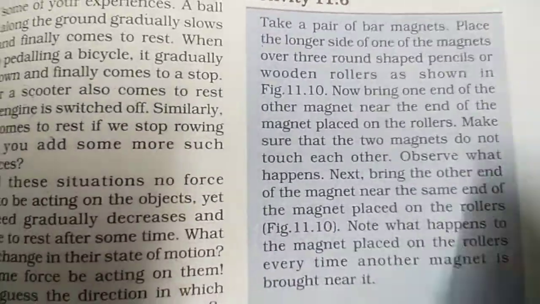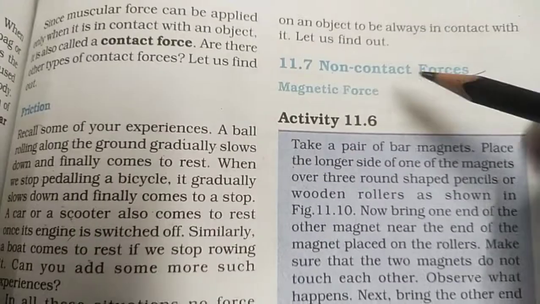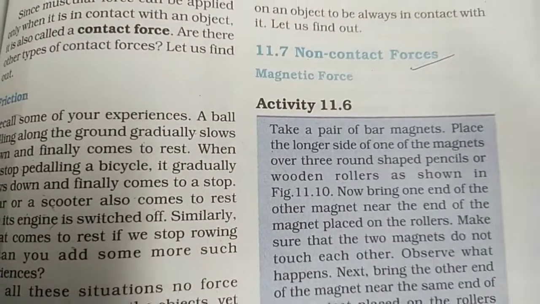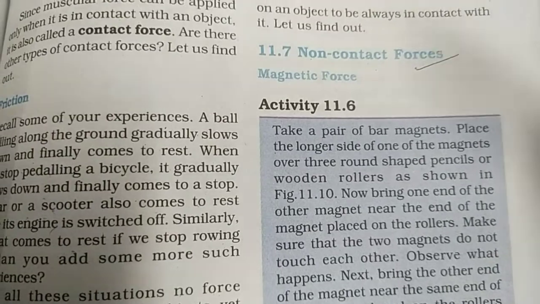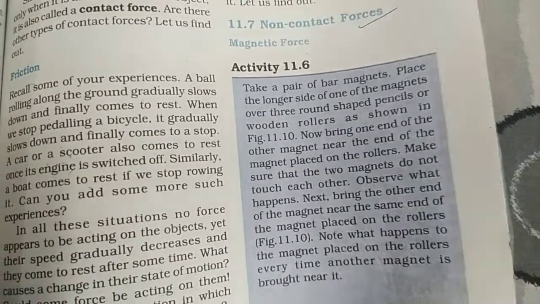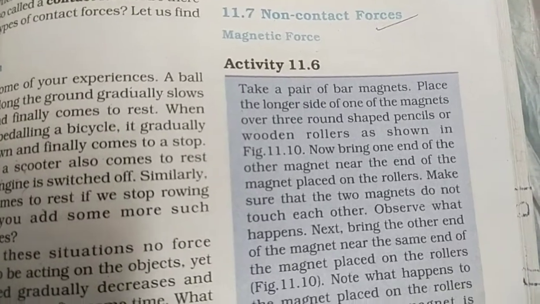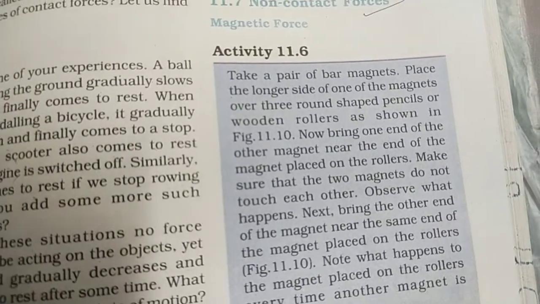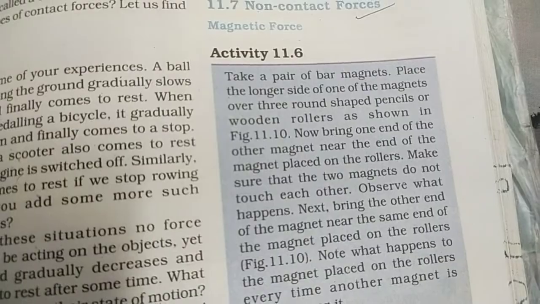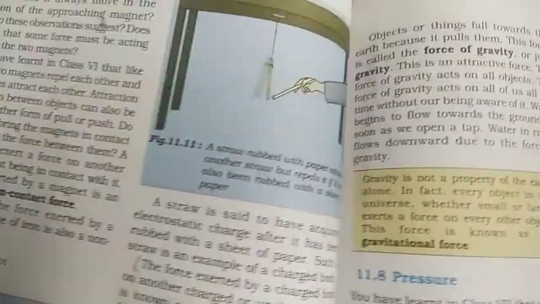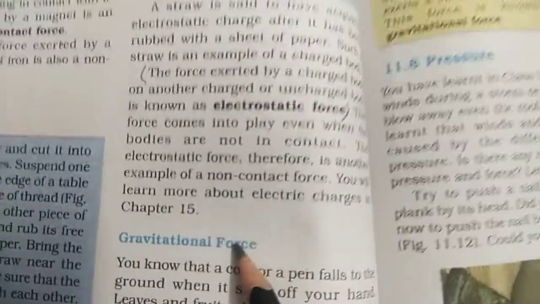So after that, the next is the non-contact force. Under the non-contact forces, we will learn about the magnetic force. There are three kinds of non-contact forces, basically or majorly: the magnetic force, the electrostatic force, and the last one, the gravitational force. So the first thing is the magnetic force.